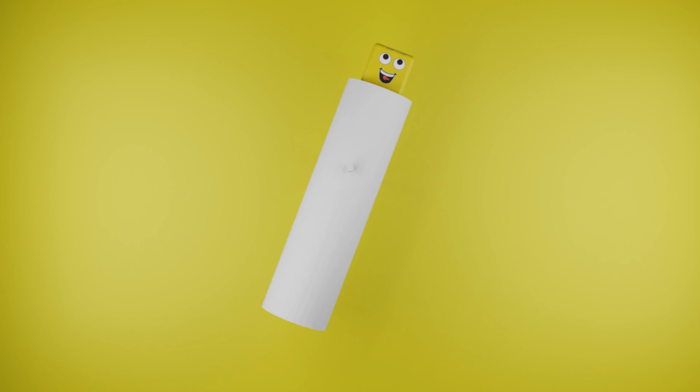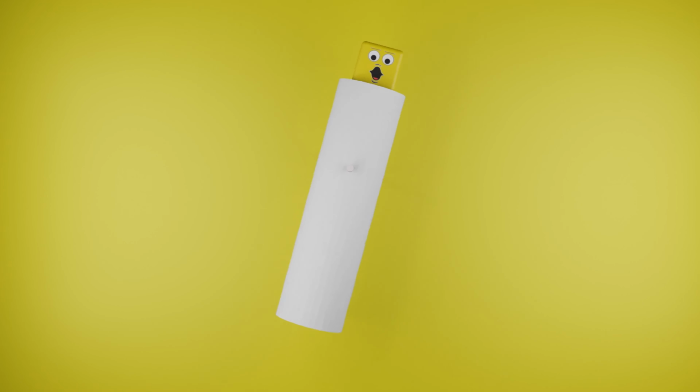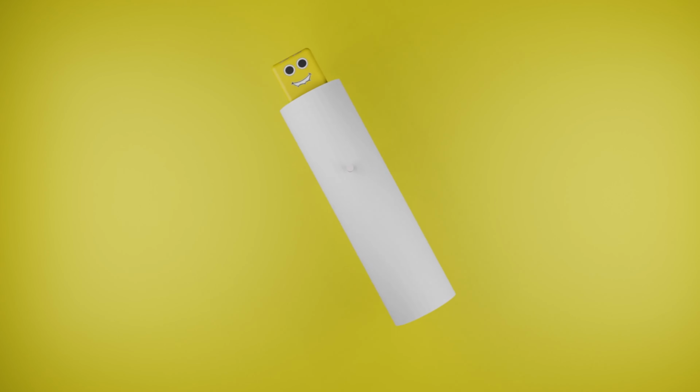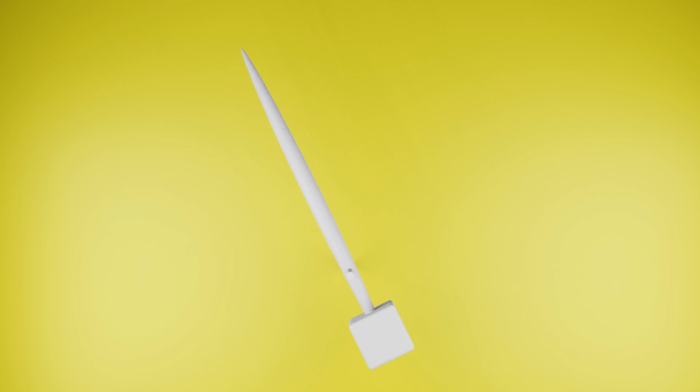Another type of pendulum is a physical pendulum. Physical pendulums can be made up of almost any object with some sort of pivot point. One example could be a coffee cup. The coffee cup rotates back and forth around its handle, creating a physical pendulum. Another example is a metronome.